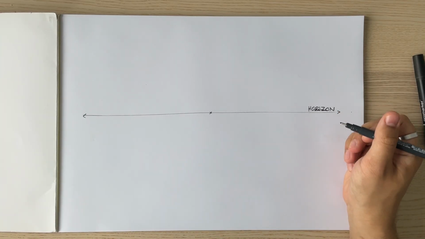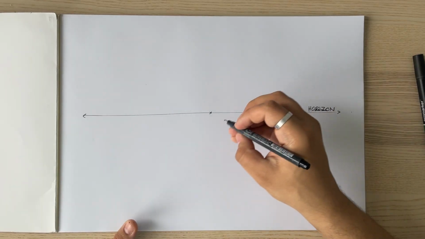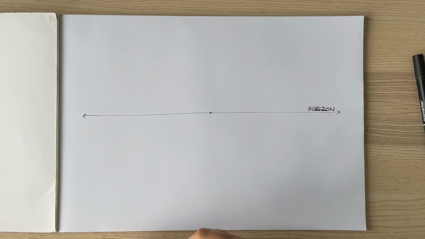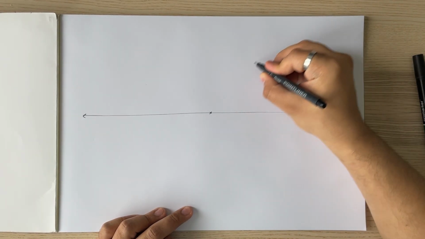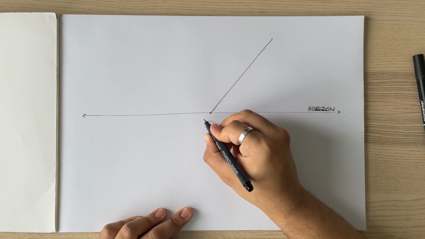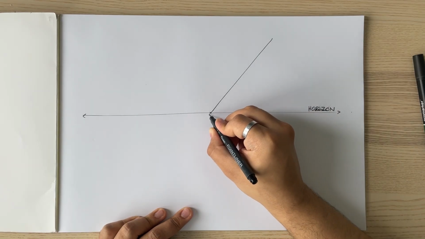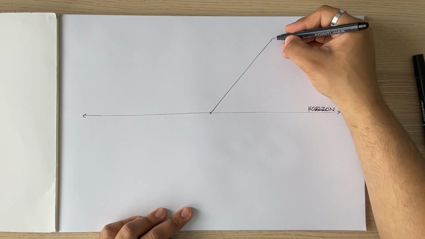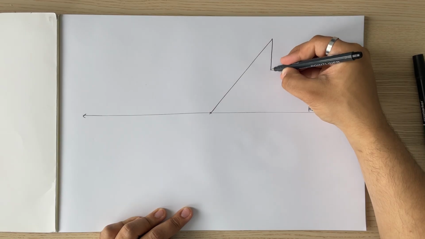The line that I am making here is the horizon line, and this will be our eye line. So anything above the horizon line will be something that we're looking up at, and something below it will be something that we're looking down at. And this changes the way that the objects are portrayed as they go towards the vanishing point.